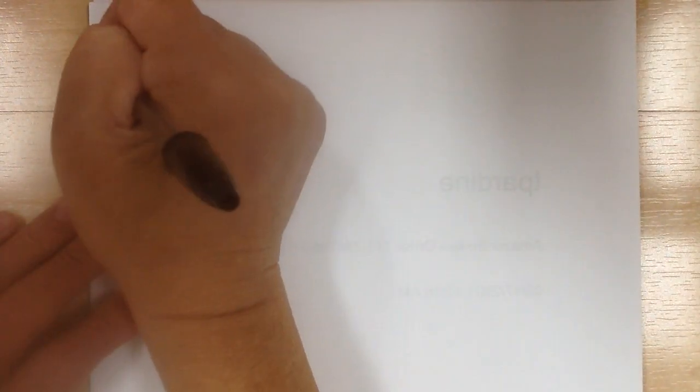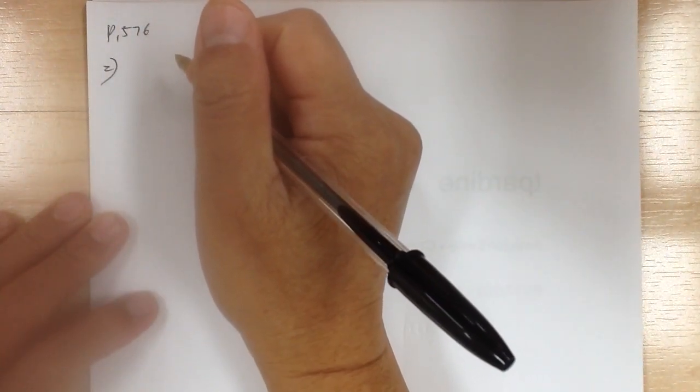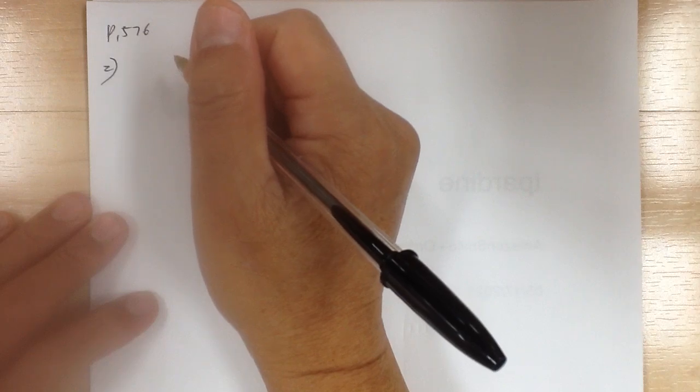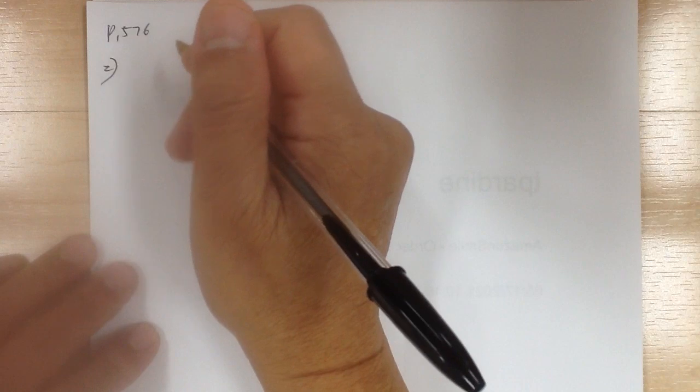Let's go to page 576 and start with number 2. Okay, so this one is a complete table of the values for each equation and graph the curve. Name x and y intercept.